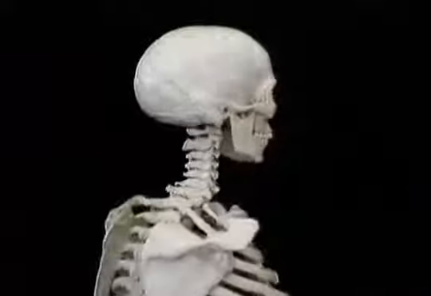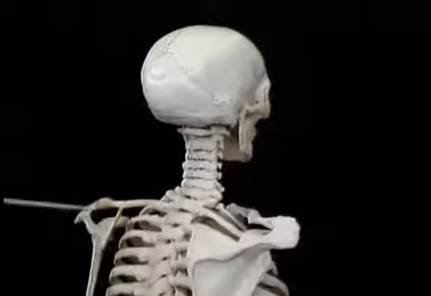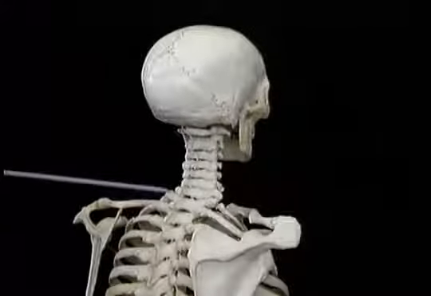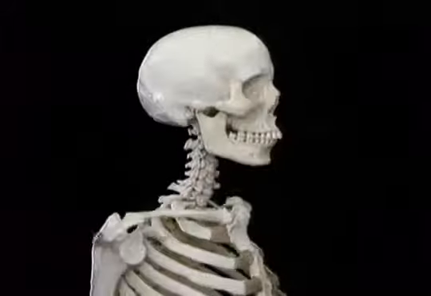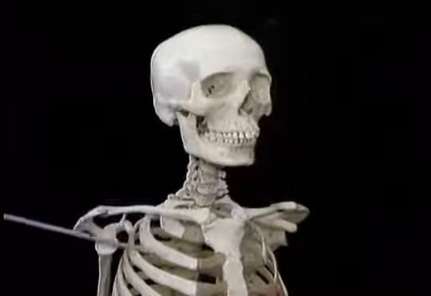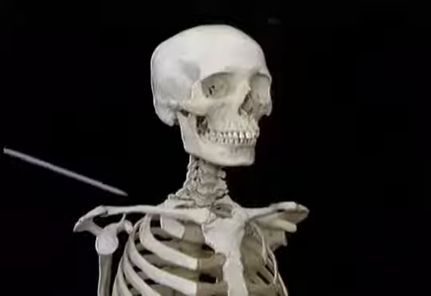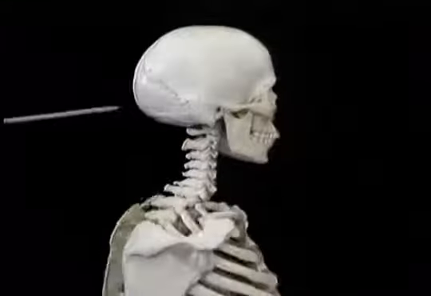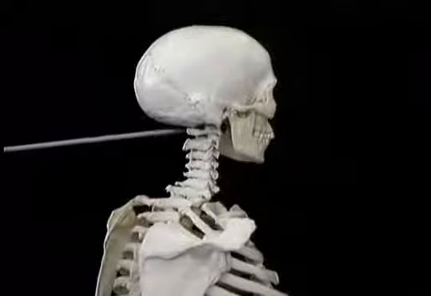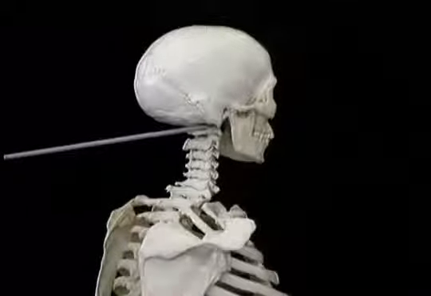The bones that are involved in support and movement of the head are the thoracic and cervical vertebrae, the upper ribs, the clavicles, and this part of the underside of the skull that's called the occiput.